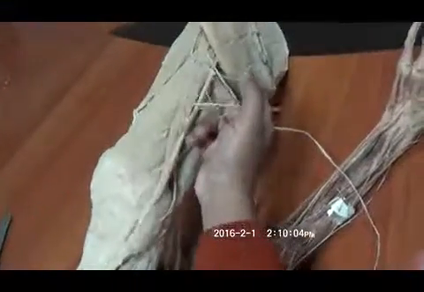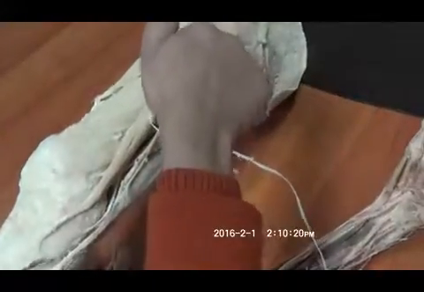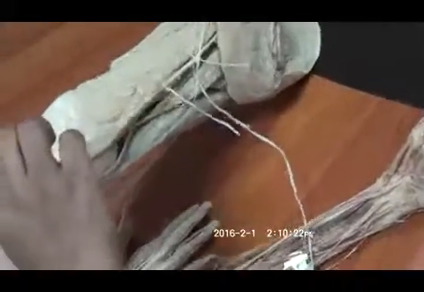You can see it here. See here, this is the long saphenous vein, or the great saphenous vein. So long it is. It begins from the medial end of the arch, runs in front of the medial malleolus, running upwards on the medial side of the leg and then the medial side of the thigh, and then goes and opens into the femoral vein deep there. Clear? This is the long saphenous vein, or the great saphenous vein.